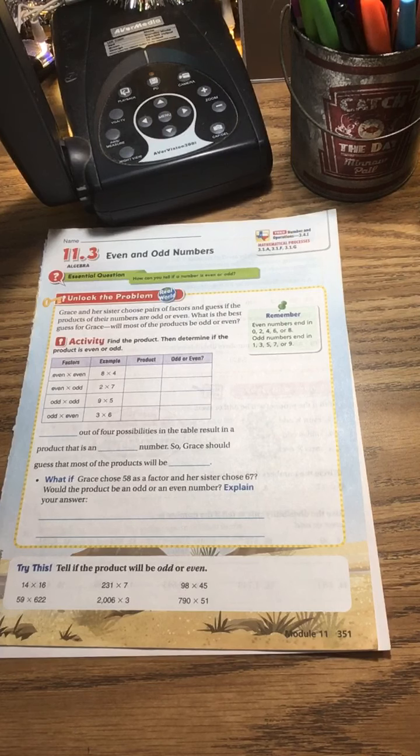Okay, so how many out of 4 possibilities in the table result in a product that is a blank number? How many out of 4 are an even number? 1, 2, 3, 4. There's 4 choices. There's 1, 2, 3. So 3 out of 4 possibilities in the table result in a product that is an even number. So Grace should guess that most of the products will be even. So when you're multiplying, most of your answers will be even numbers.